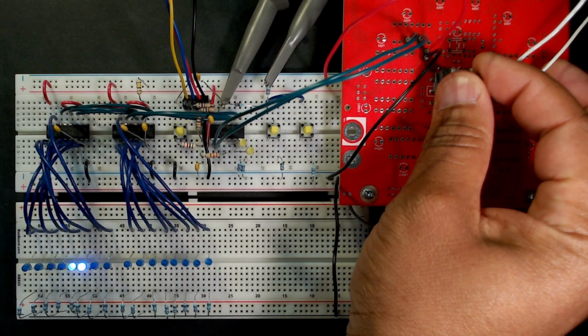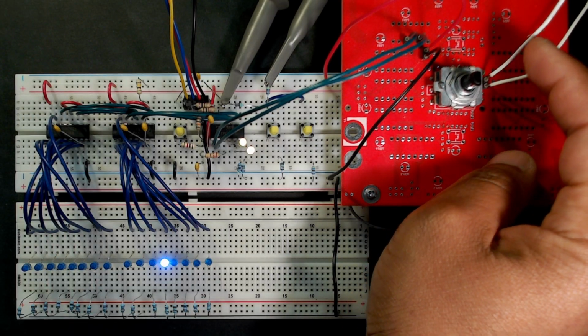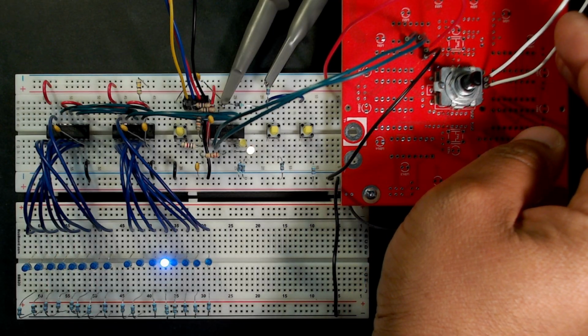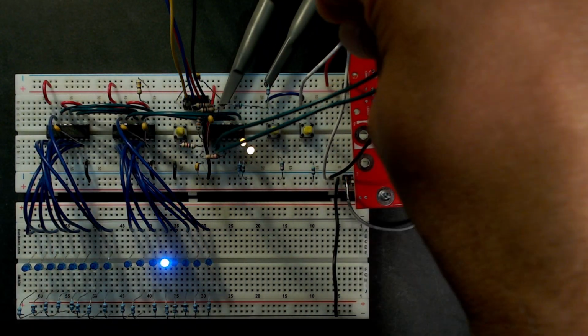Now for completeness, we'll add one more button into this circuit, but we'll make use of this rotary encoder that we have here because it also has a push button feature. It's hard to see on the camera, but this rotary encoder over here also has a switch that can be pressed, and these two white leads coming off the end here are the signals for that switch. But we will not include a resistor, so this will always bring our signal down to 0.